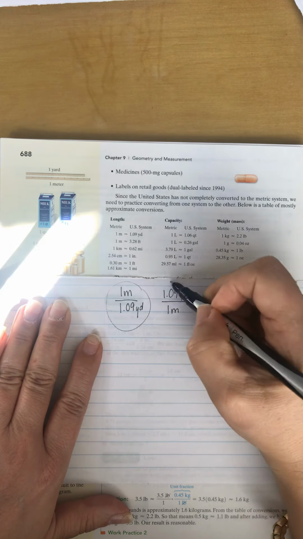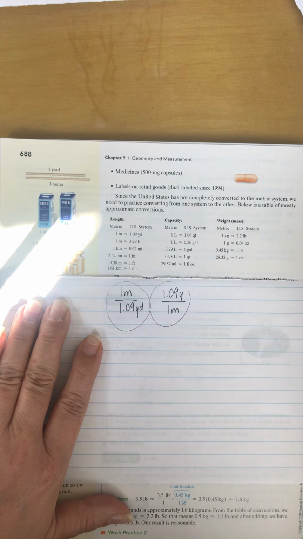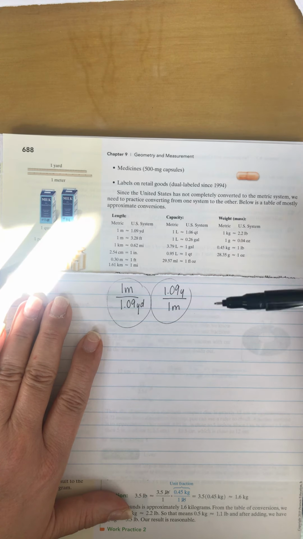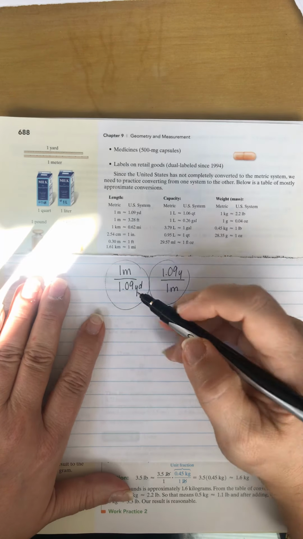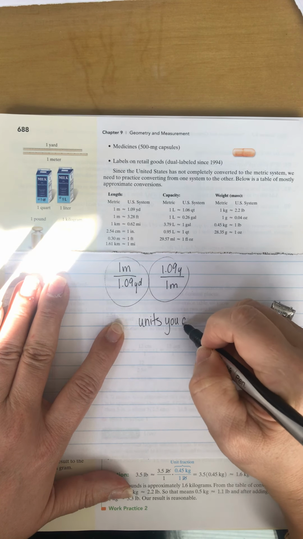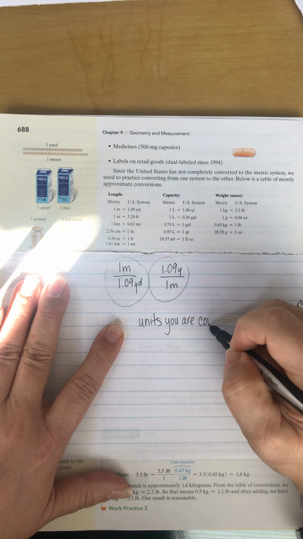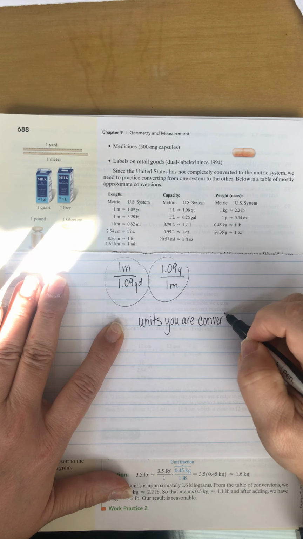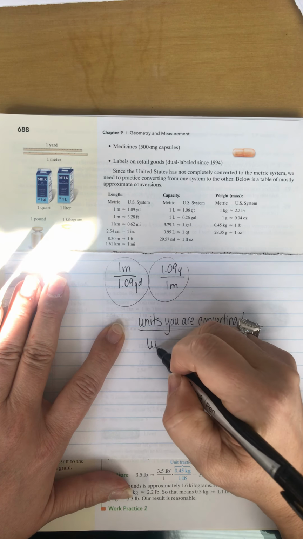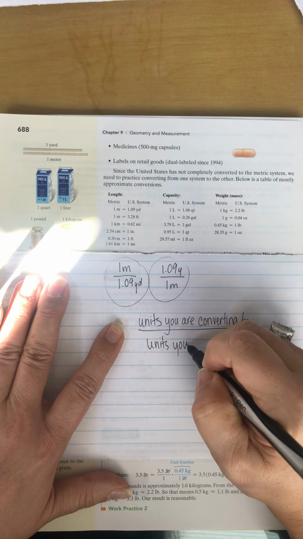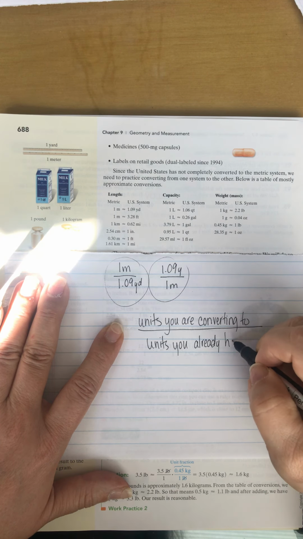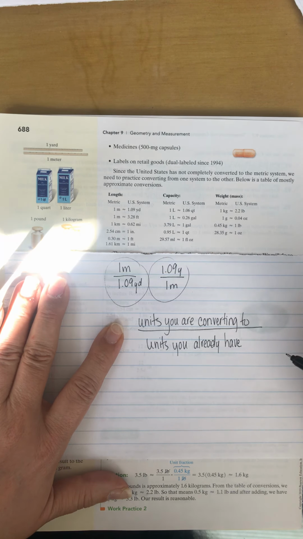Now, all of these can be converted into a unit measurement. How do you know which one you're going to use? Well, you always keep this in mind. You always want the units you are converting to on top, and the units you already have or know, or you could say the original units, on the bottom.